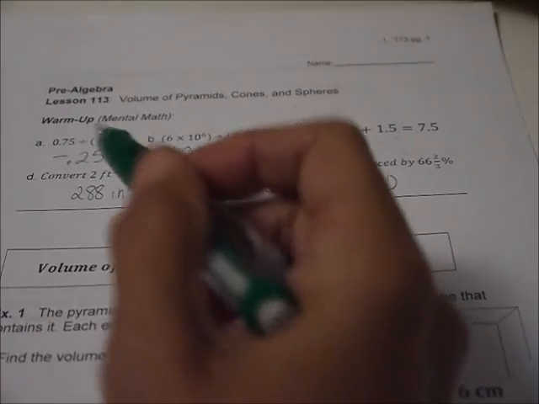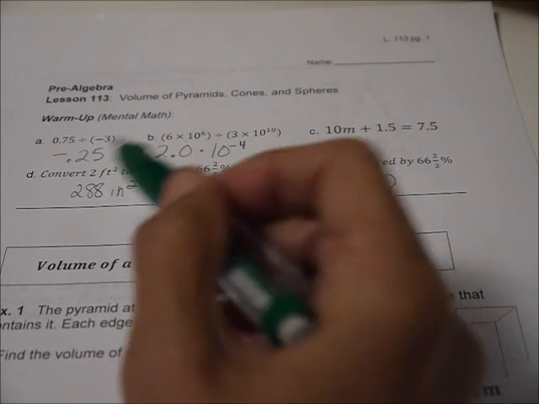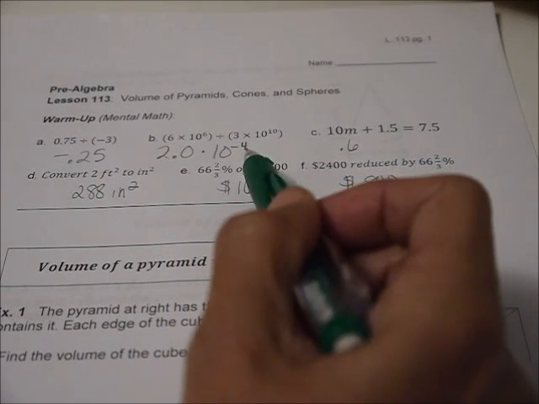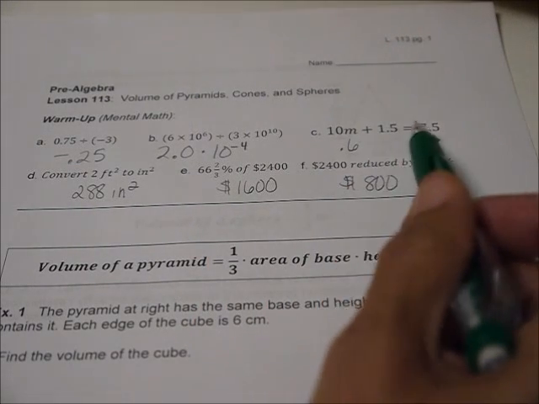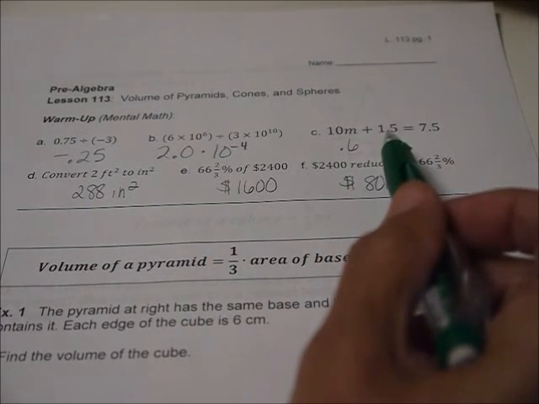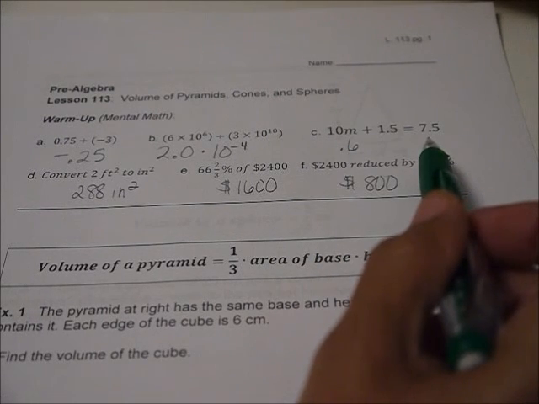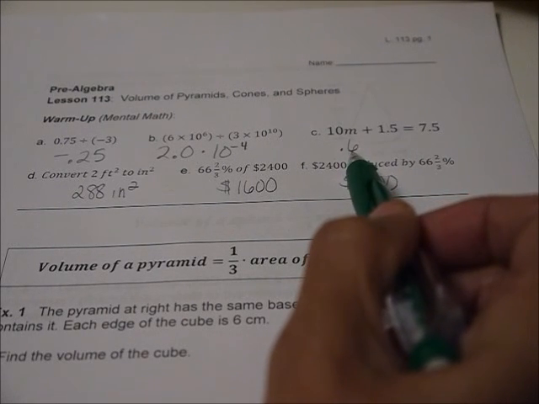0.75 divided by -3 is -0.25. 6 divided by 3 is 2. 6 minus 10 is -4. Okay, with this, I just tried to think of, okay, if I took 1.5 away from both sides, we get 10 times something equals 6. Well, that would be 0.6.